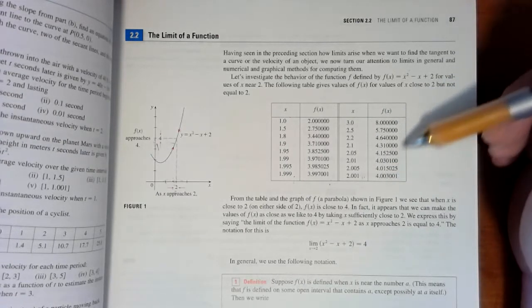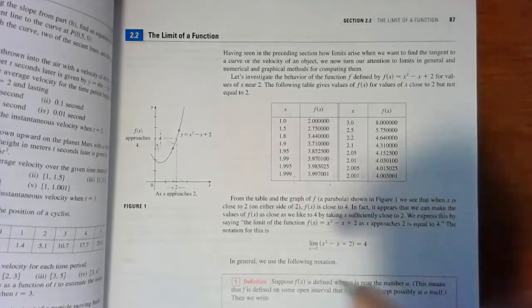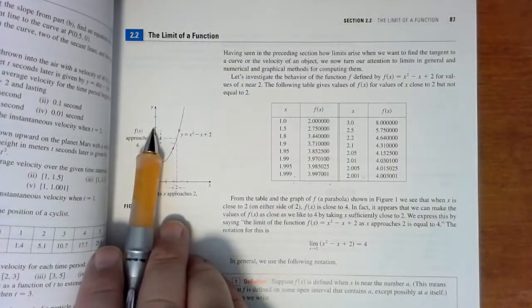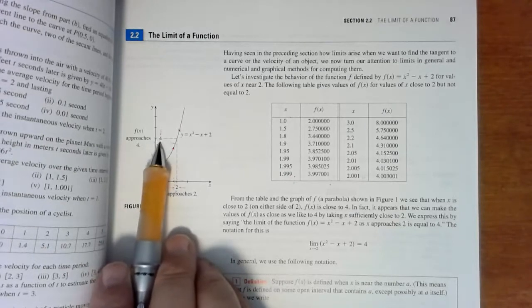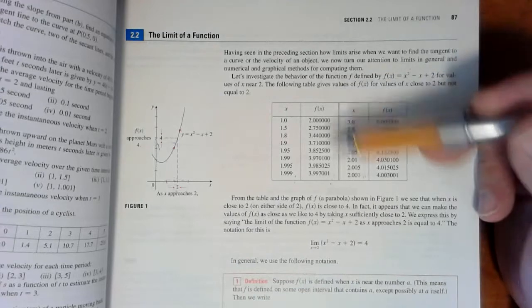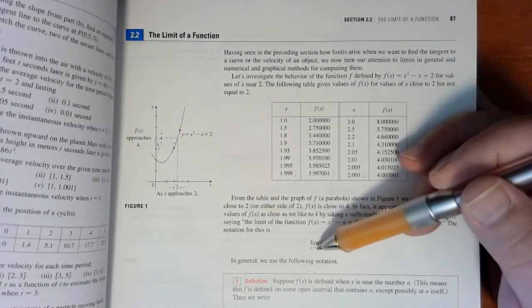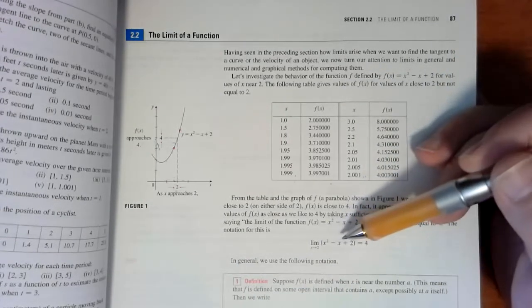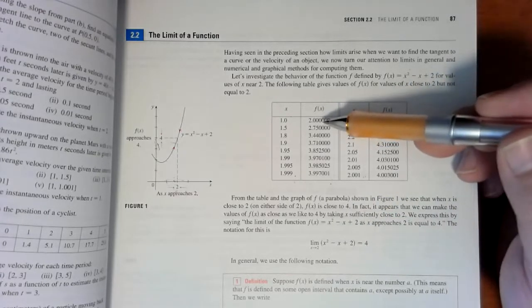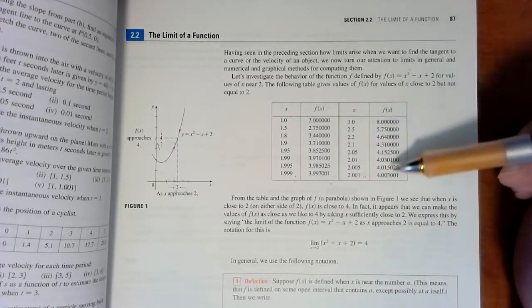And what do you notice about those y values? Those y values are also coming down, decreasing, and it looks like they're approaching 4. Okay, so therefore, we would say that the limit as x approaches 2 of x squared minus x plus 2 is equal to 4. Okay, but notice that there were 2 directions of travel, right?